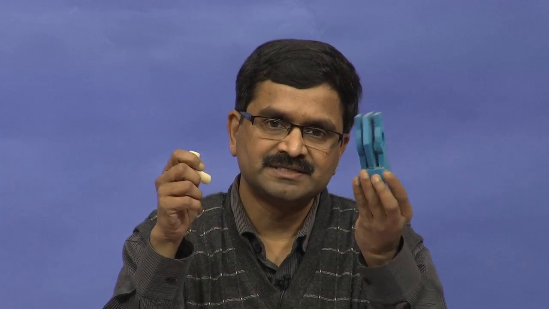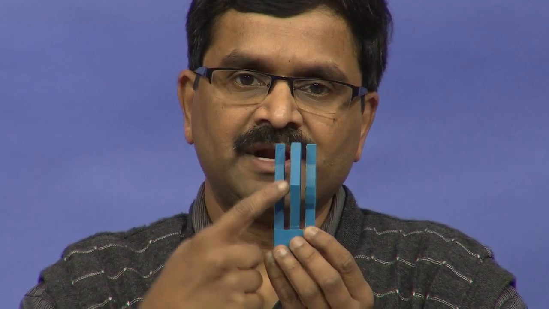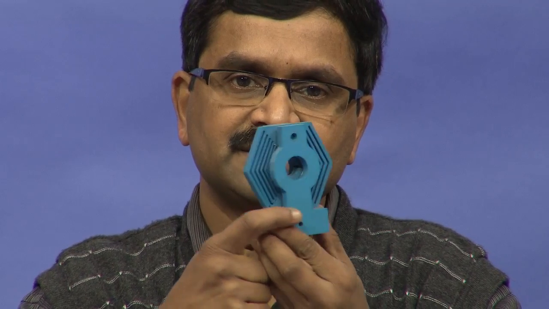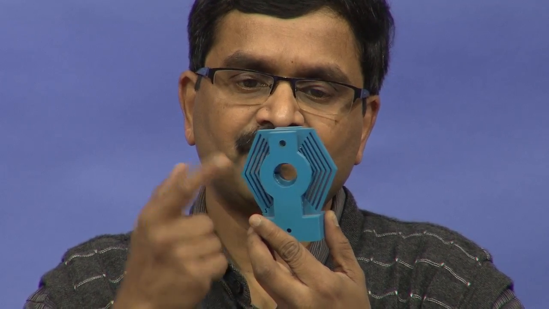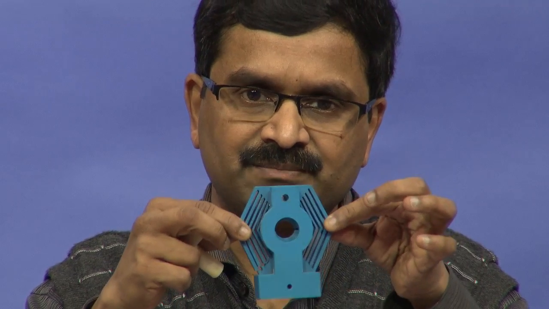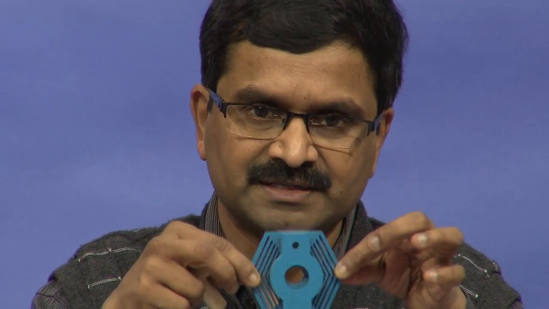So, what it is, it has 3 layers as you can see. So, we have layer 1, layer 2 and layer 3. Okay. Cross section, if you see, top layer and bottom layer are identical. The middle layer, there is some design, that is the compliant design here.